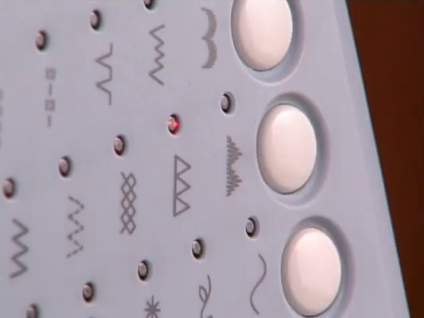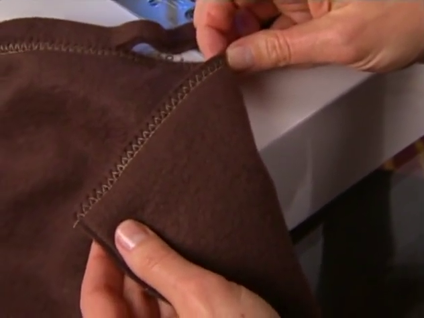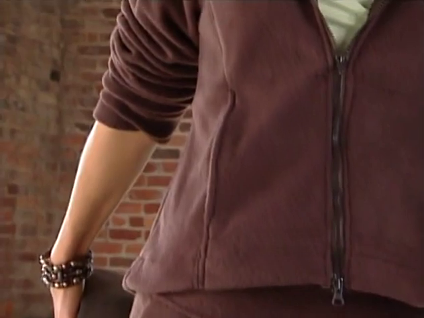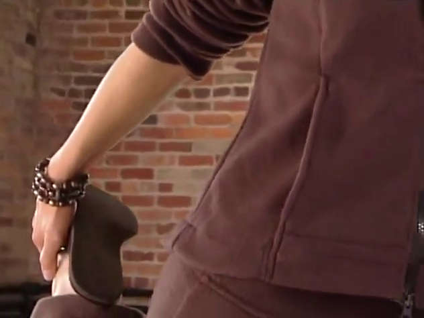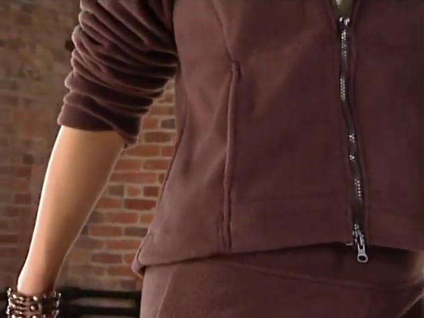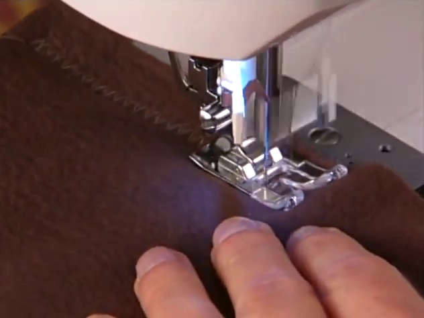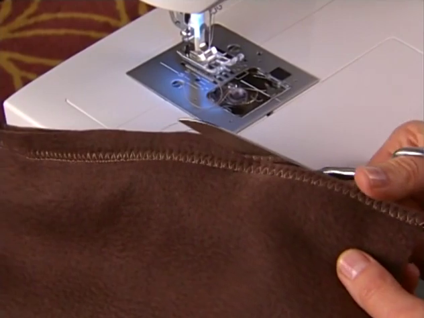Let's take a closer look at a couple of these stretch stitches. The overlock stretch stitch makes a seam and seam finish at the same time. It's great for projects like activewear when it's important that the seams stretch with the fabric. Sew the seam, then trim the excess fabric when finished.